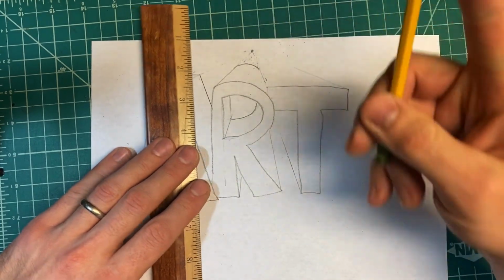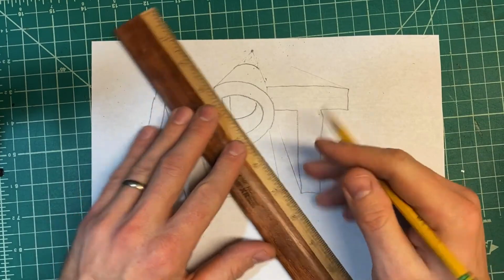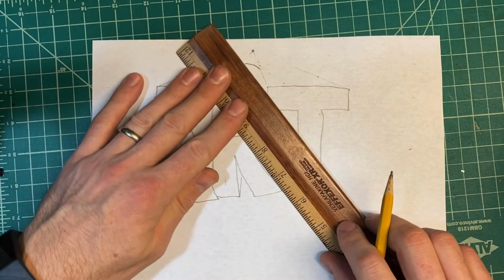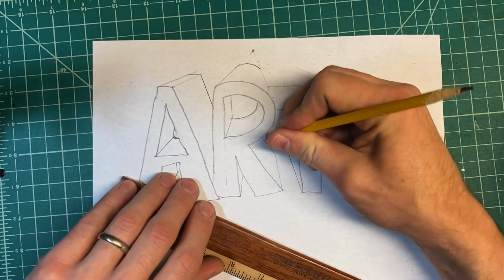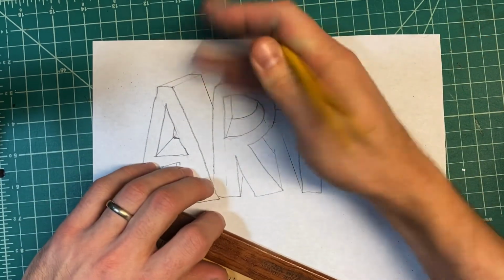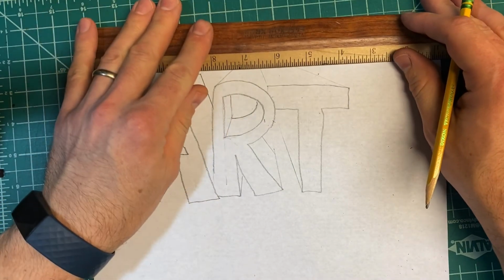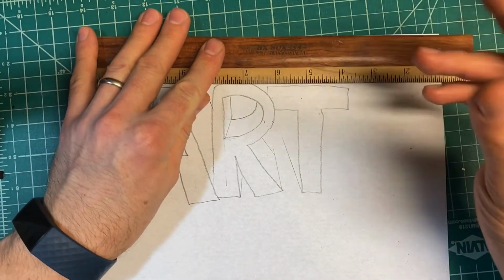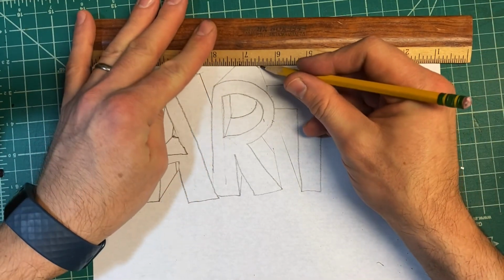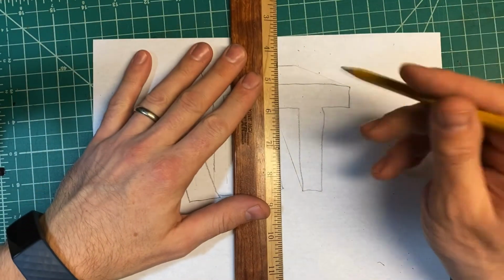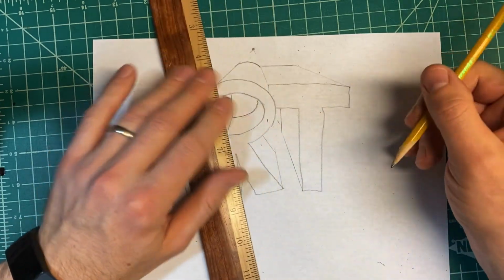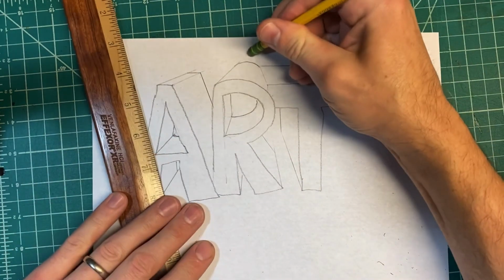Get rid of my guidelines. I need to make my line parallel to the edge of the R here. And then I'm going to make the top of my T, keep it parallel. And there's my letters in 3D.